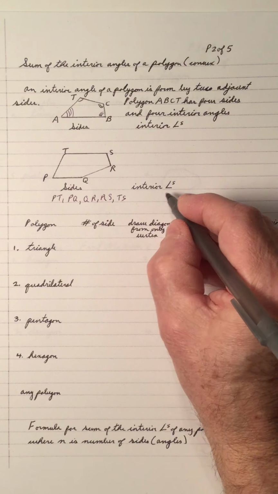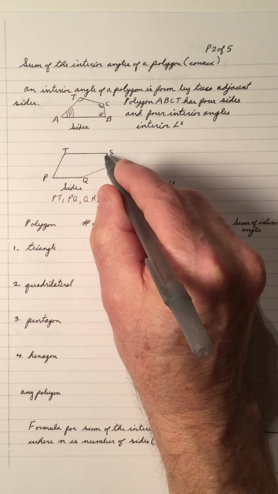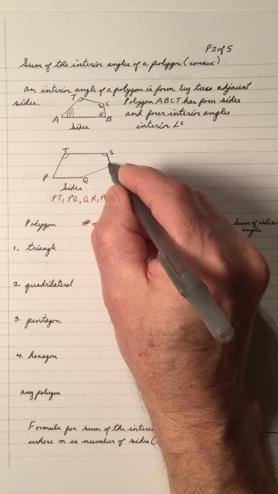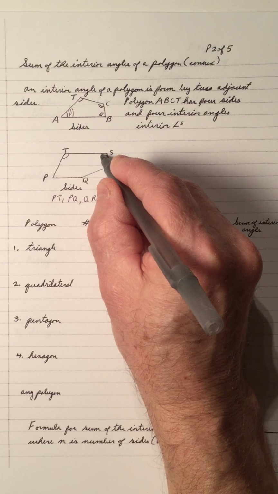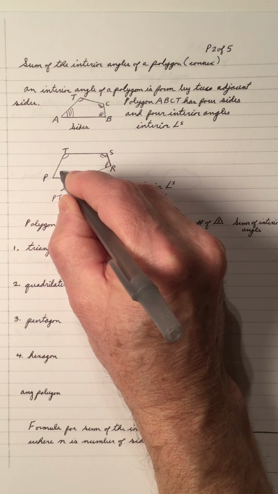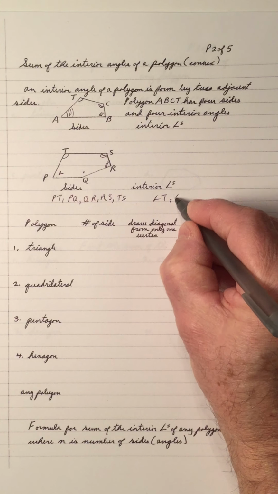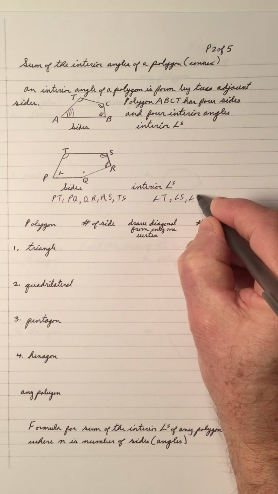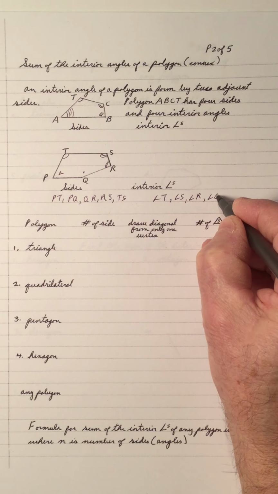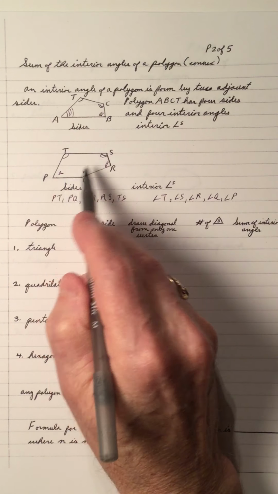And the interior angles are angle T, S, R, Q, and P. Angle T, angle S, angle R, angle Q, and angle P. The interior angles.